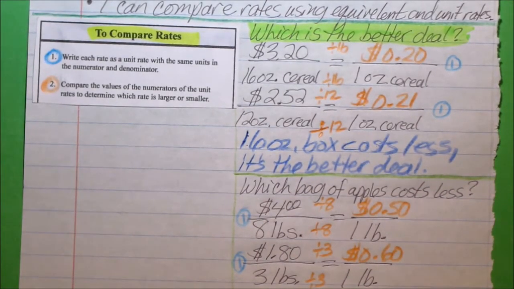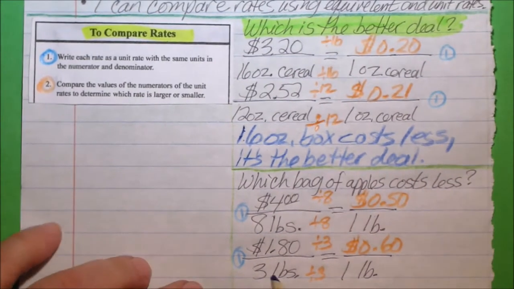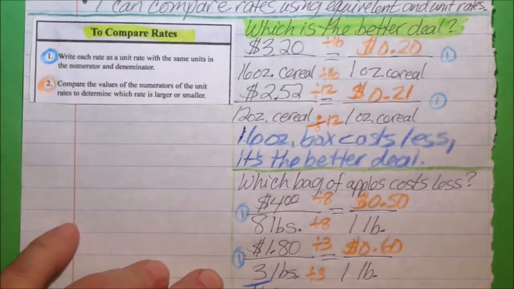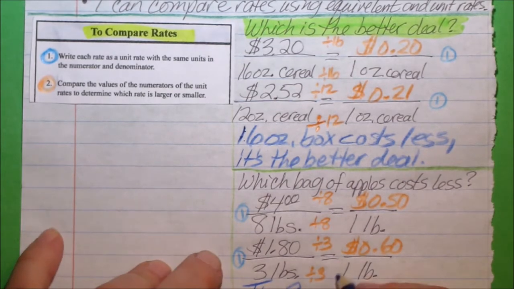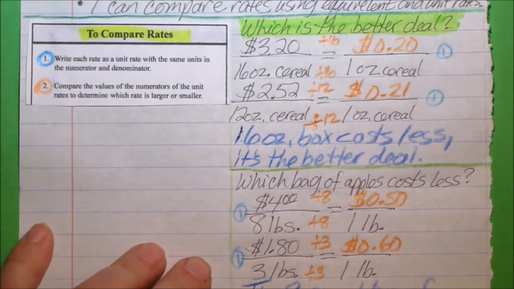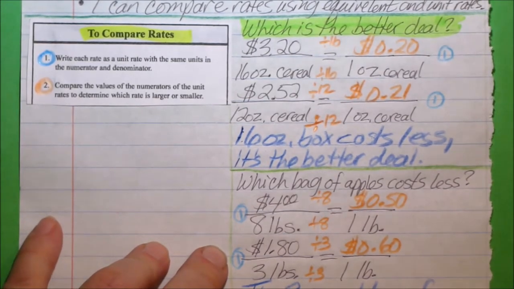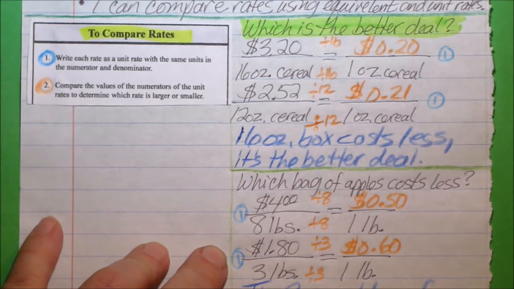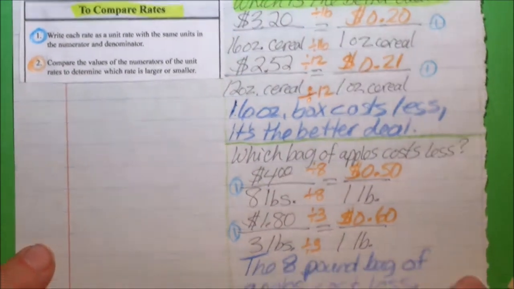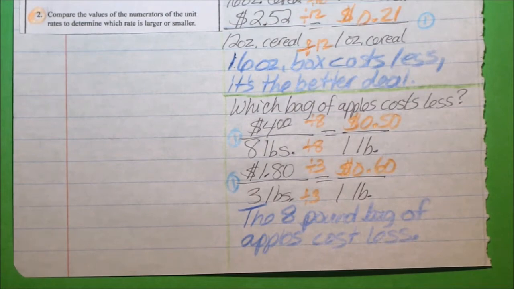So which one costs less? The 8-pound bag. All right. So the 8-pound bag of apples costs less. All right. Oops, get my sentence up there. That's how we do that one.